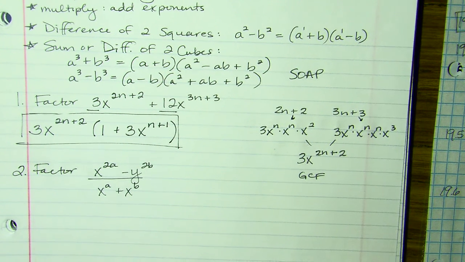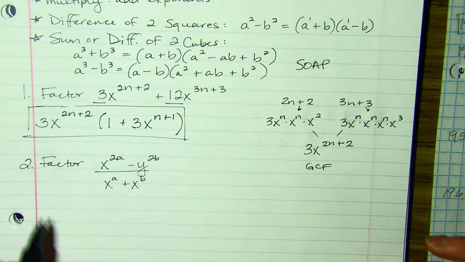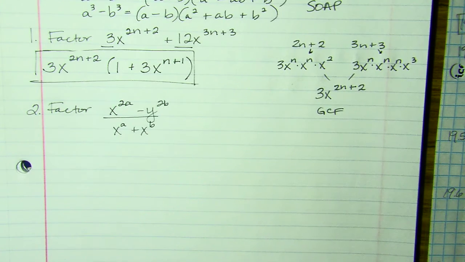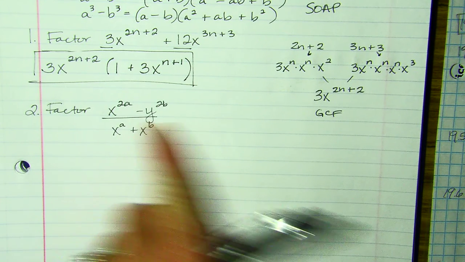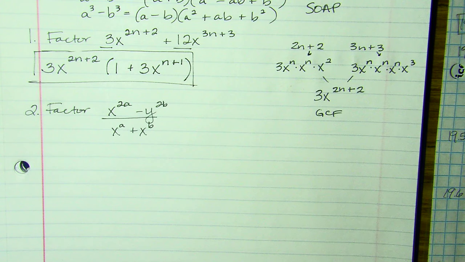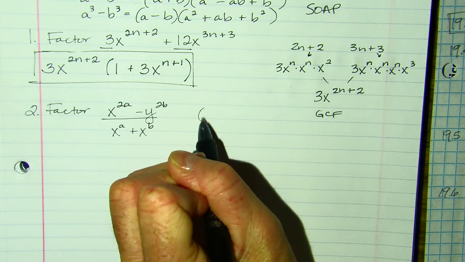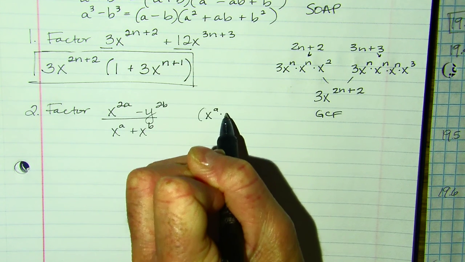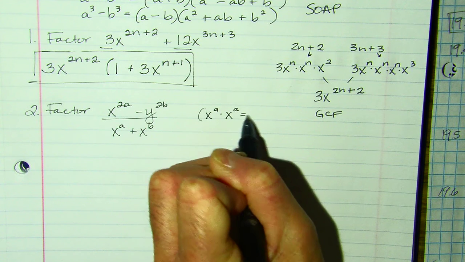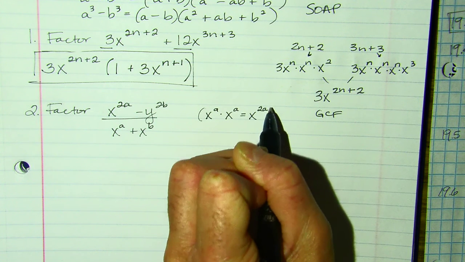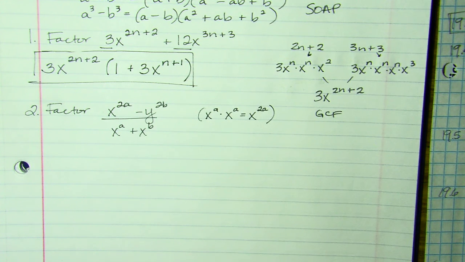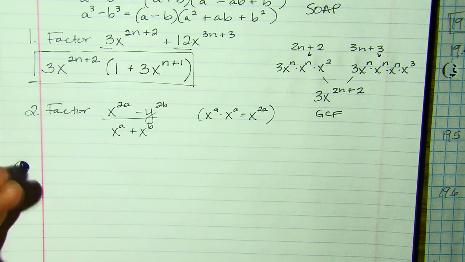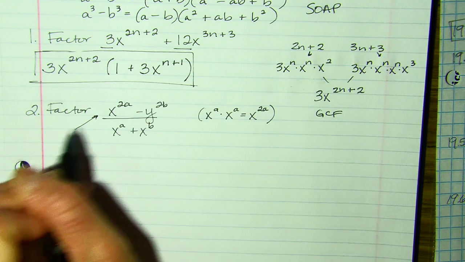All right, so I'm going to factor this. On the top, I notice that this is a difference of 2 squares, because I know that x to the a times x to the a equals x to the 2a, because you're adding. I know it looks so different, but 1a plus 1a is 2a. You're adding those.